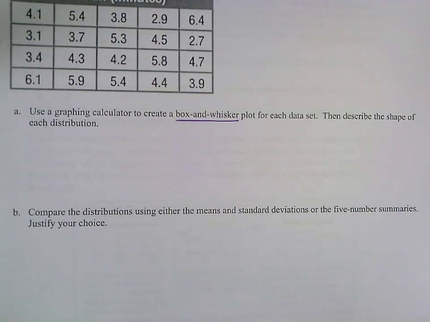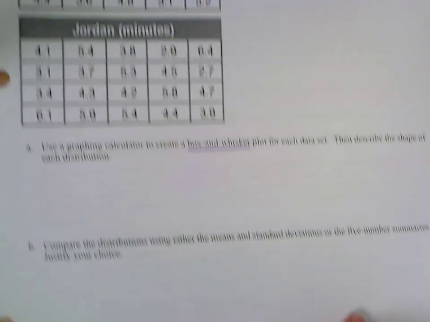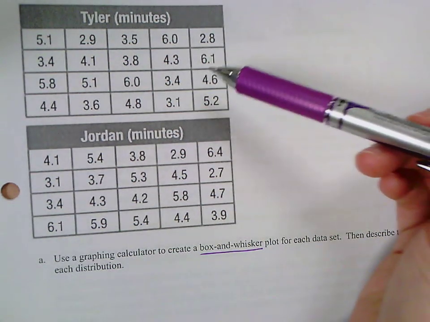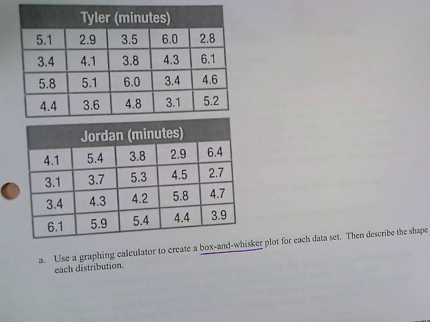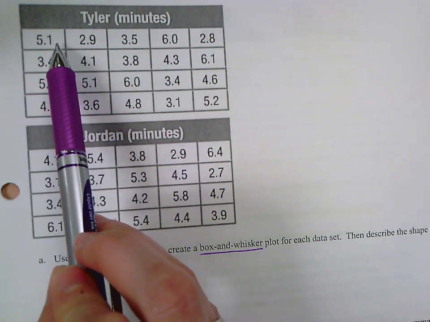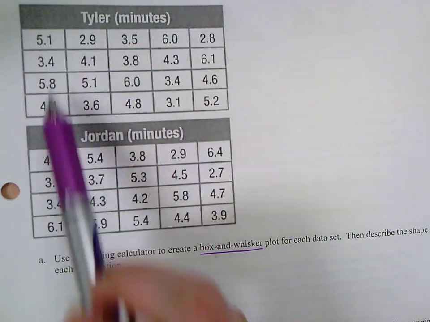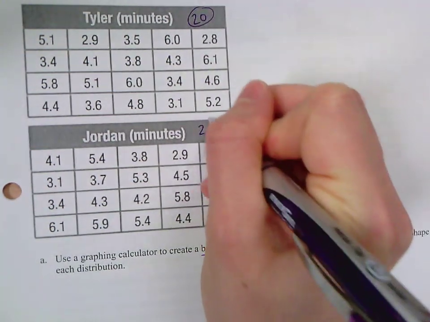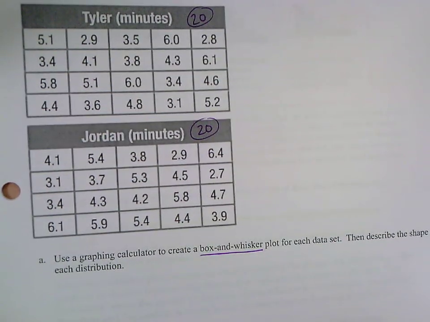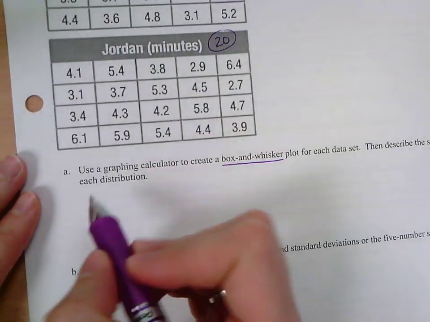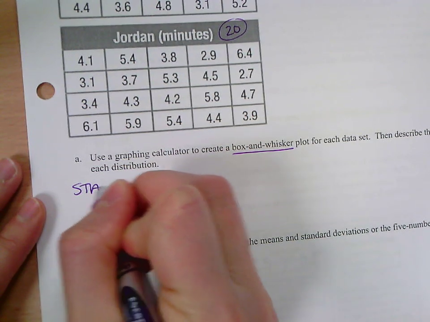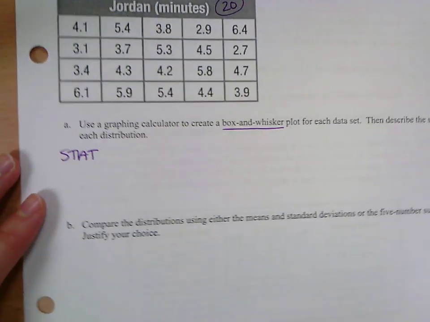So just like we did yesterday, we need to enter our data into lists, but this time you are using 2 lists. You're using a list for Tyler's times and a list for Jordan's. There are 5 by 4, so there are 20 times for both of them. So I'll review with you how to get there. Once your calculator is turned on, you want to go to the Stat key.